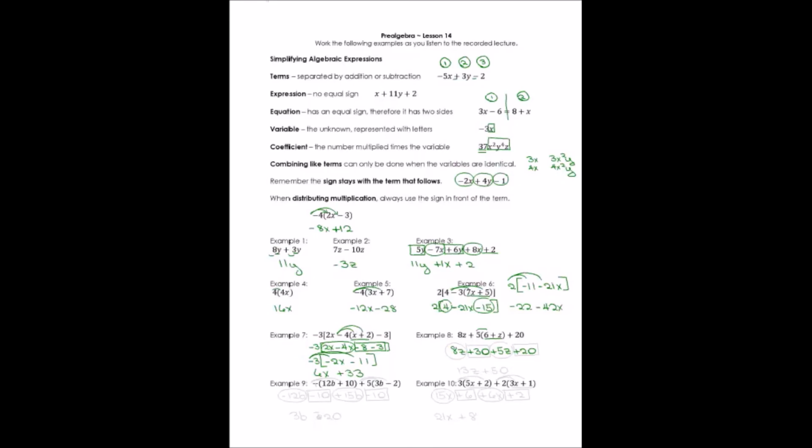Let's find some terms and see if we can combine like terms now. I do have a positive 8z and a positive 5z. When I add those together, I'll have 13z. I also have a positive 30 and a positive 20. When I add those together, I will have plus 50. And the sign of my term became my operation separating the terms. So I answer 13z plus 50.